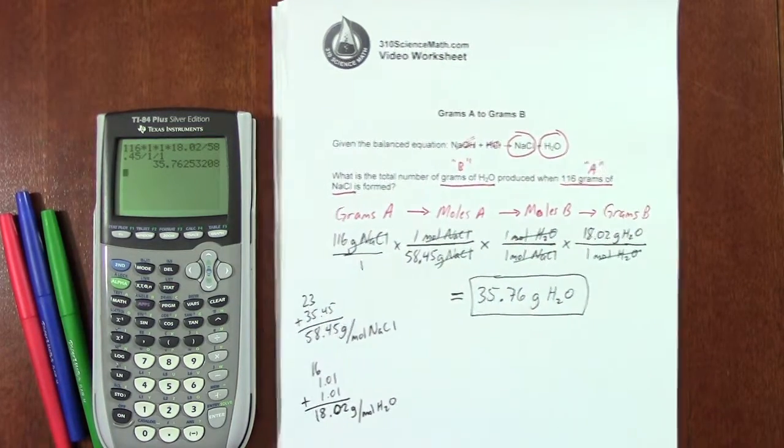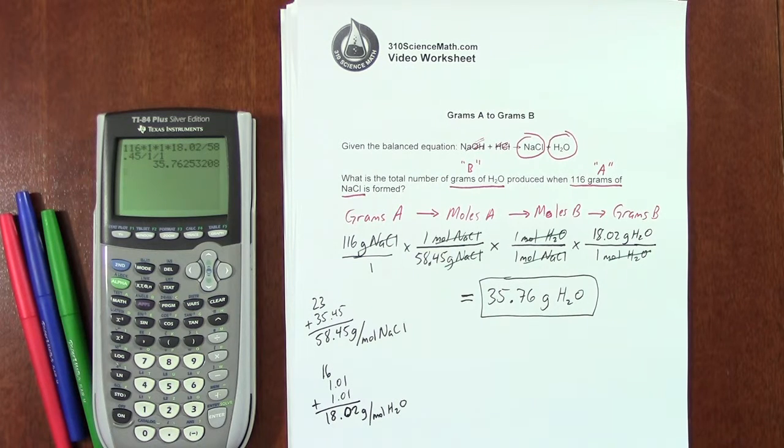So, if you ran into trouble at any point during this problem, I recommend that you rewind the video and watch it again, see where the crucial steps are for you, and then download the free worksheet and see if you can solve this problem on your own. And if you get stuck, I'm right here to show you how to solve it.